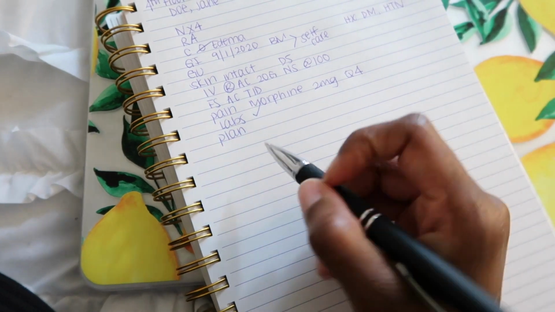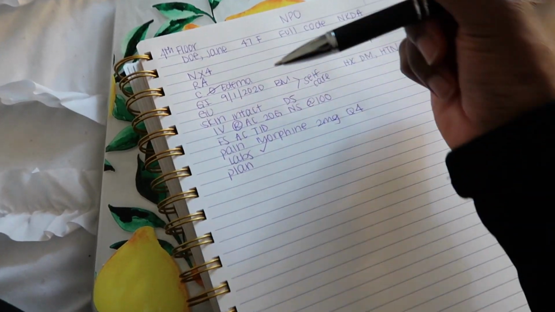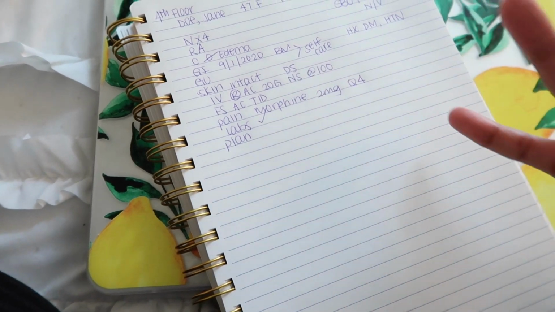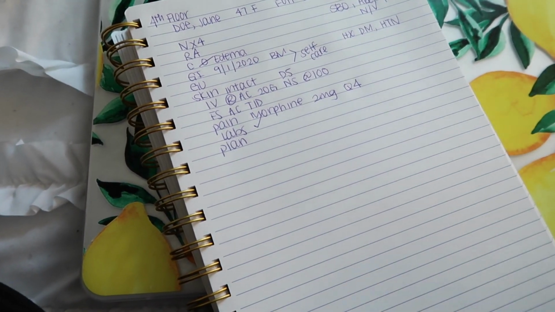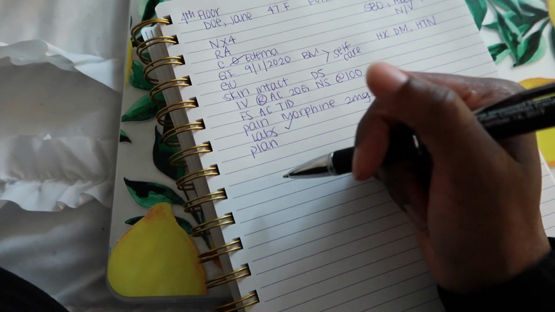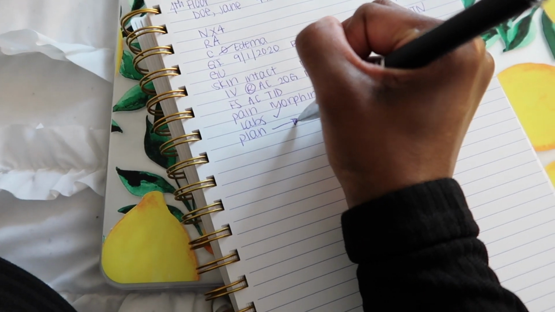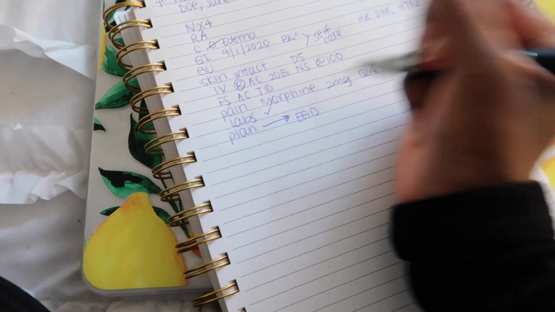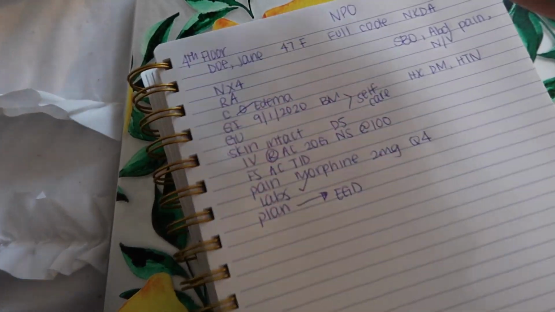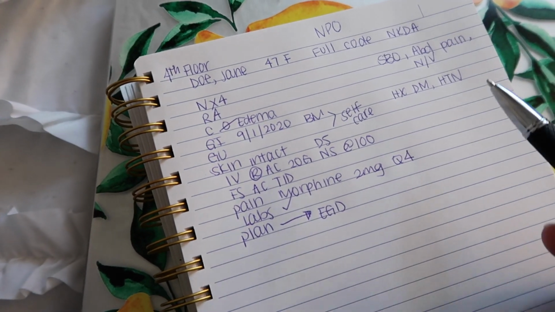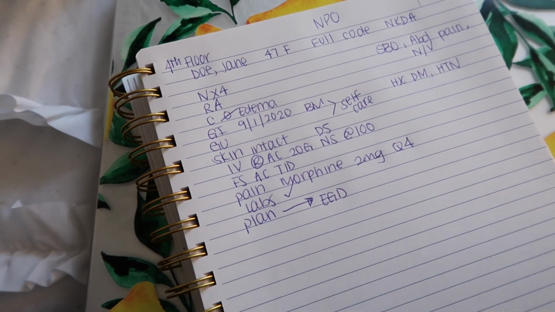Labs have been drawn. I always ask if the labs are drawn or if she has a central line. But she doesn't have a central line. If she had a central line, I'll ask the night nurse, did you draw the 6 a.m. labs for today? And then the plan for today, maybe her plan is to do EGD. So that is pretty much how I do an overview of my patients when I'm receiving report.